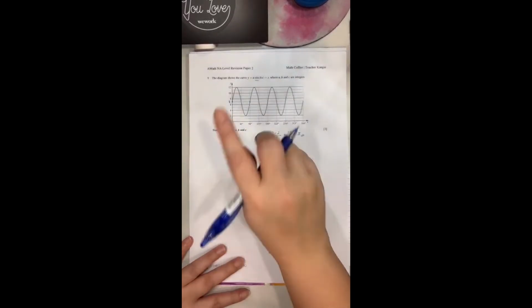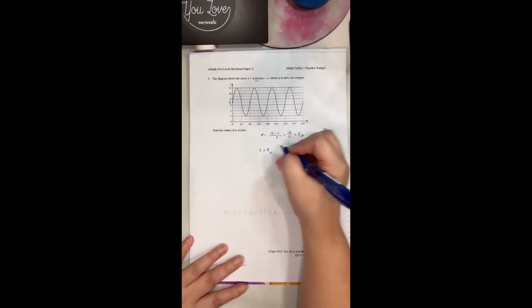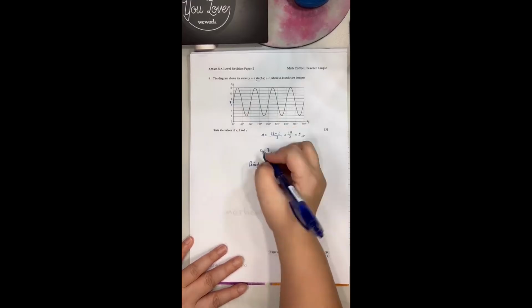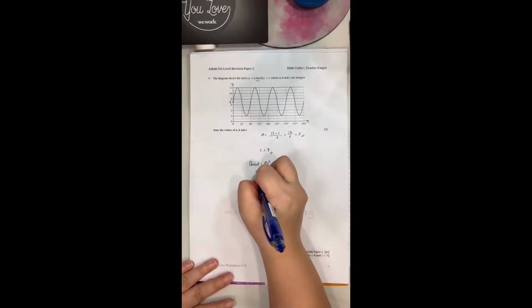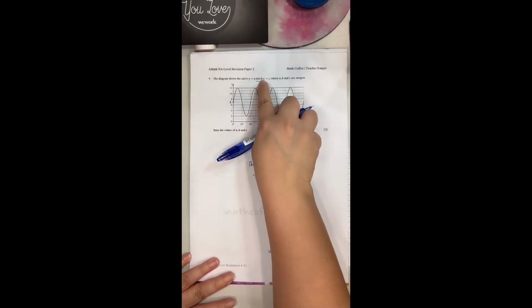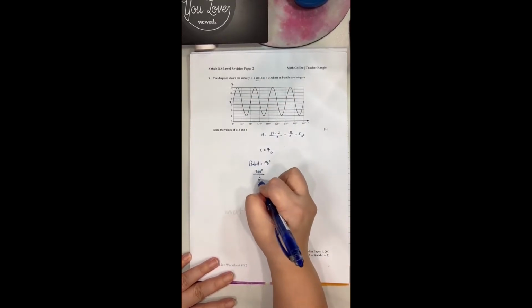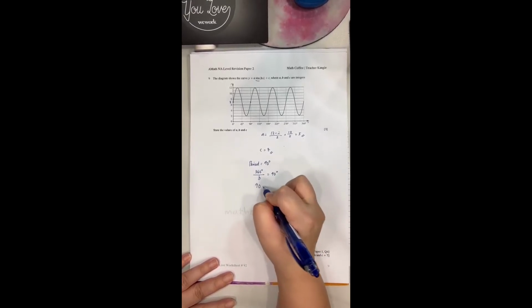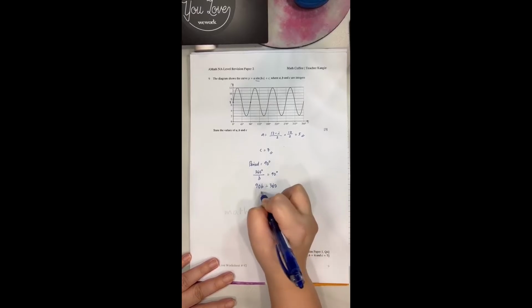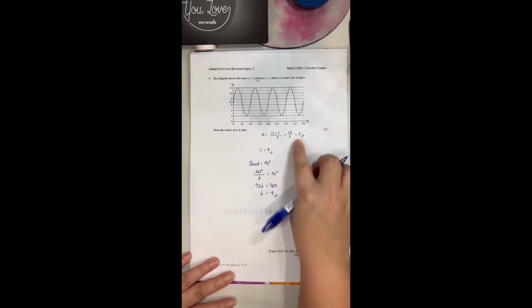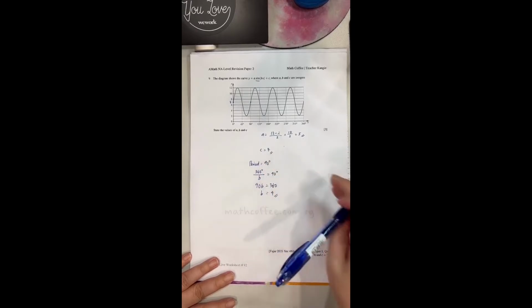Okay, for me, I always find out what the period is. So you see, from the graph, I can see that the period is 90 degrees. If I work backwards, we will always take 360 divided by the number in front of the x. So when I divide by b, it gives me 90. So therefore, 90b equals 360. I know my b is equal to 4. Done. So my A is 5, my B is 4, my C is 7.